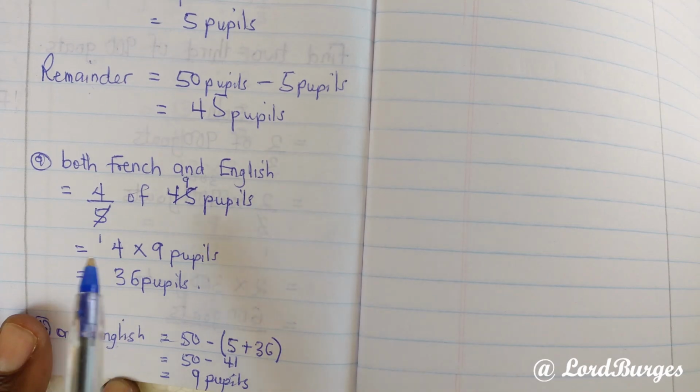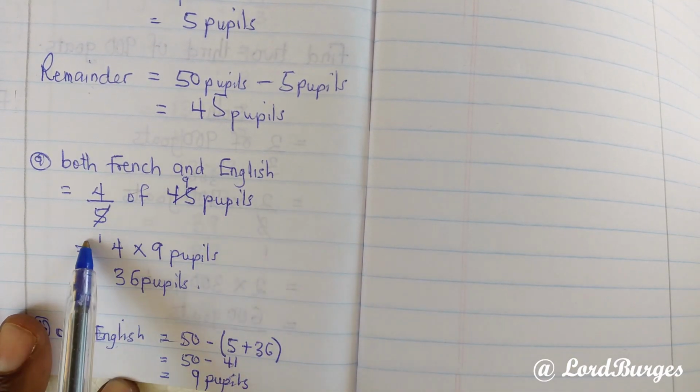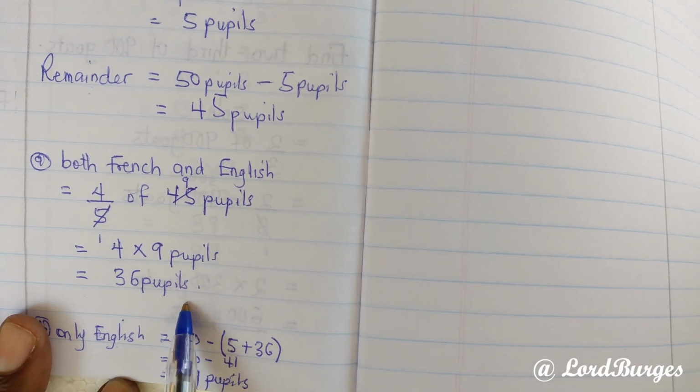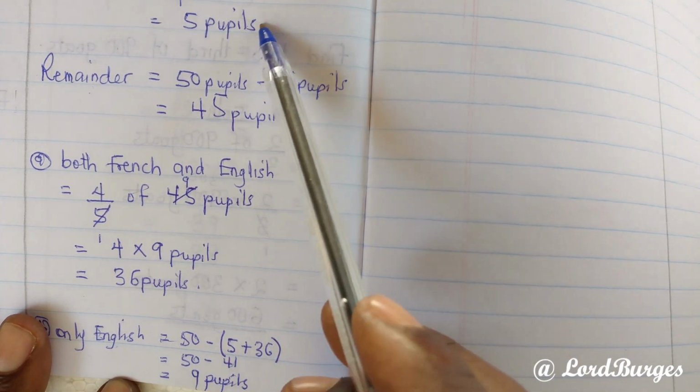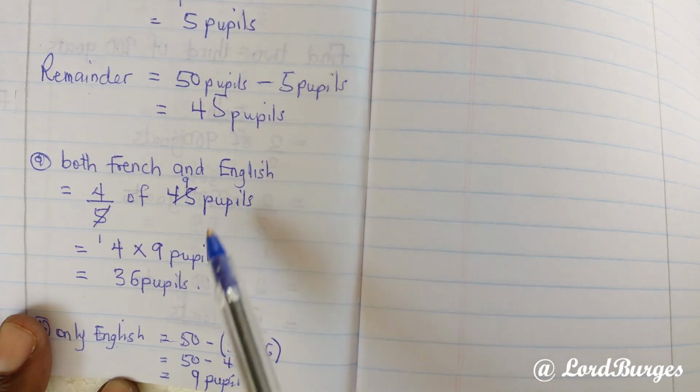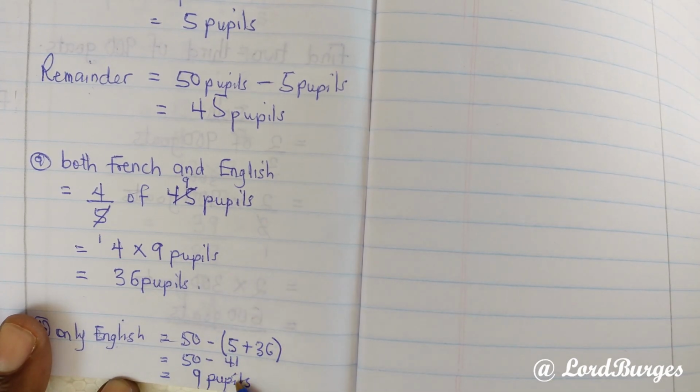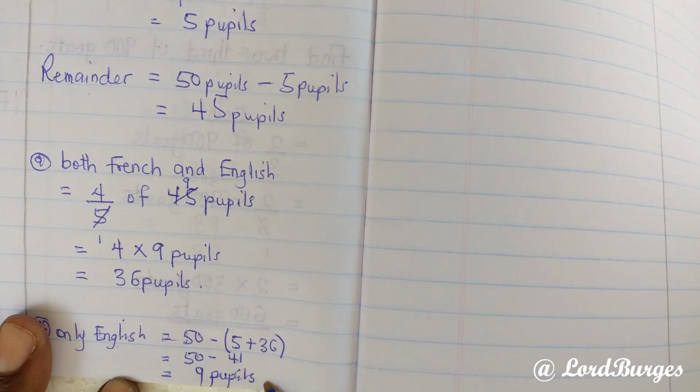Now those who speak both languages are 4/5 of the remainder. So 4/5 of the remainder gives us 36. And the rest speak English. So if 5 speak French only, 36 speak both French and English, then 9 of them will speak English only.